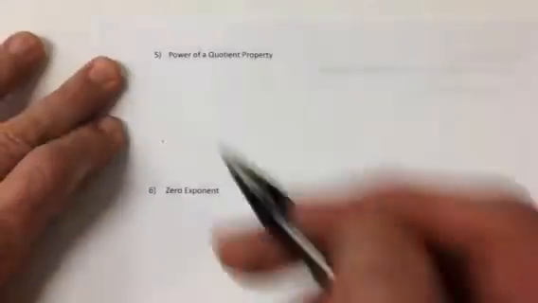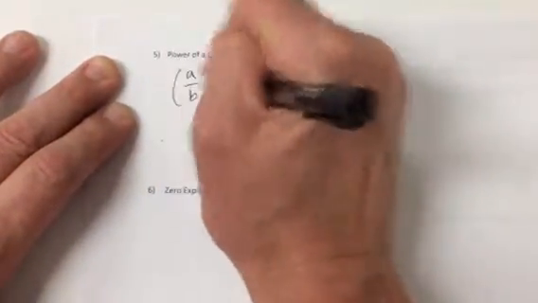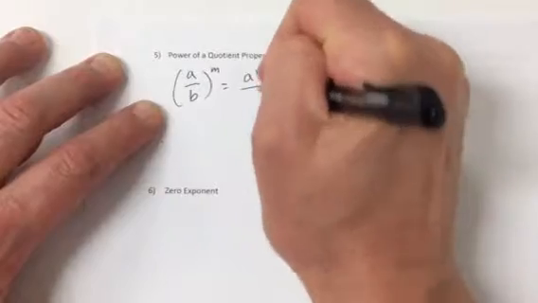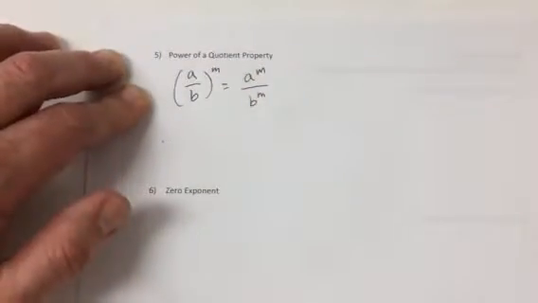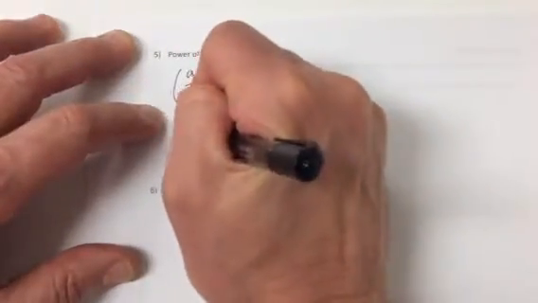This is very, very similar to the power of a product property, where what's outside the parentheses goes to every base inside the parentheses. So for this one, if I have the fraction a over b, all of that to the mth power, basically this just equals a to the m power over b to the m power. And again, this is very, very similar to a property that we've already done. Let's just do a couple of quick little examples.